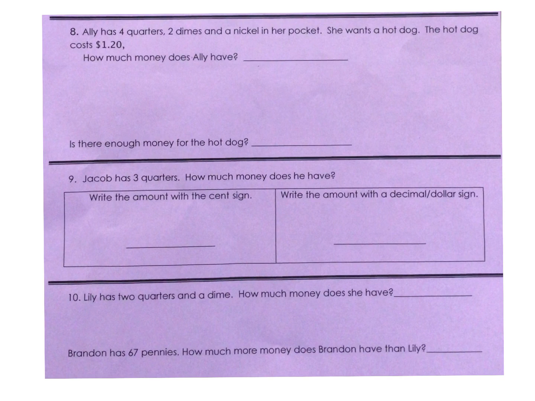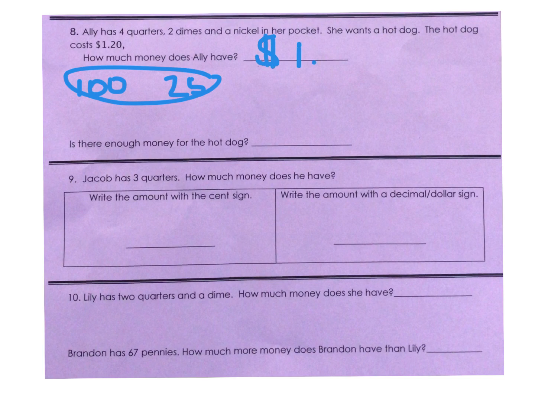So step 1, how much does she have? So if she has 4 quarters, that means that she has $1. And if she has 2 dimes and a nickel, that means she has 25. Students can do that if they want to, whatever they want. So she has $1.25. I want to see this written like that with the dollar symbol. I want to see the dollar, the period, the point, and the 25. And then it says, is there enough money for the hot dog? And then the answer is yes, because it's $1.20.